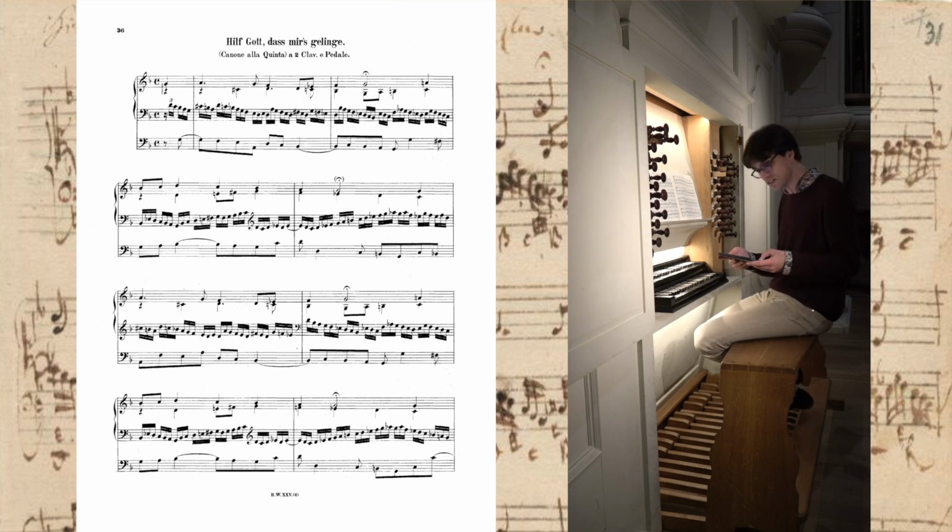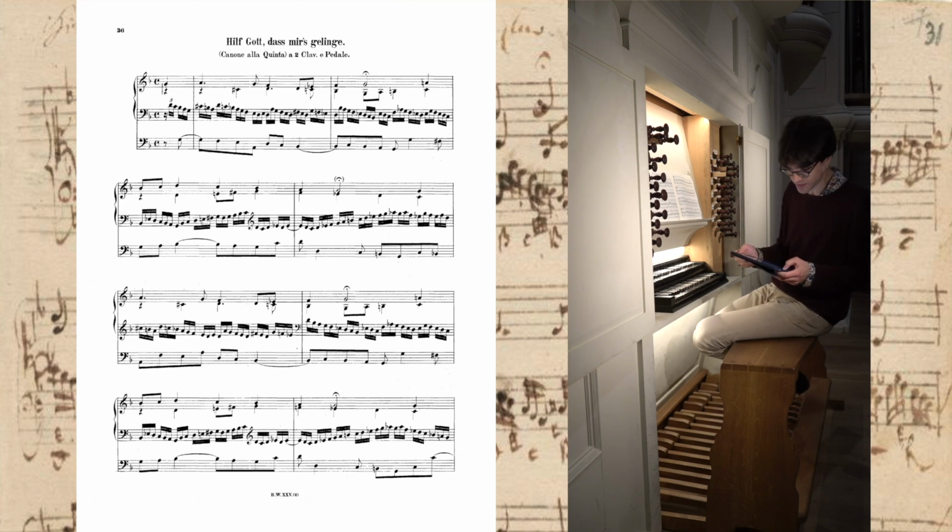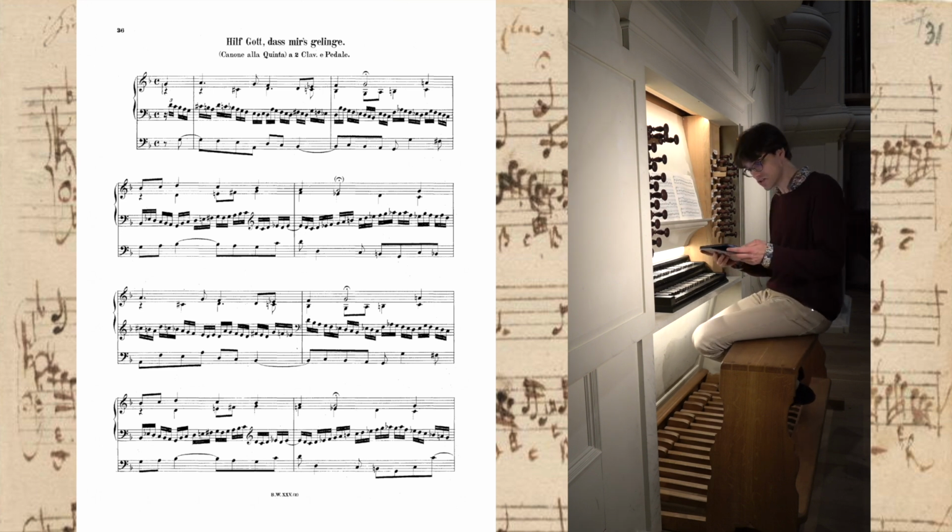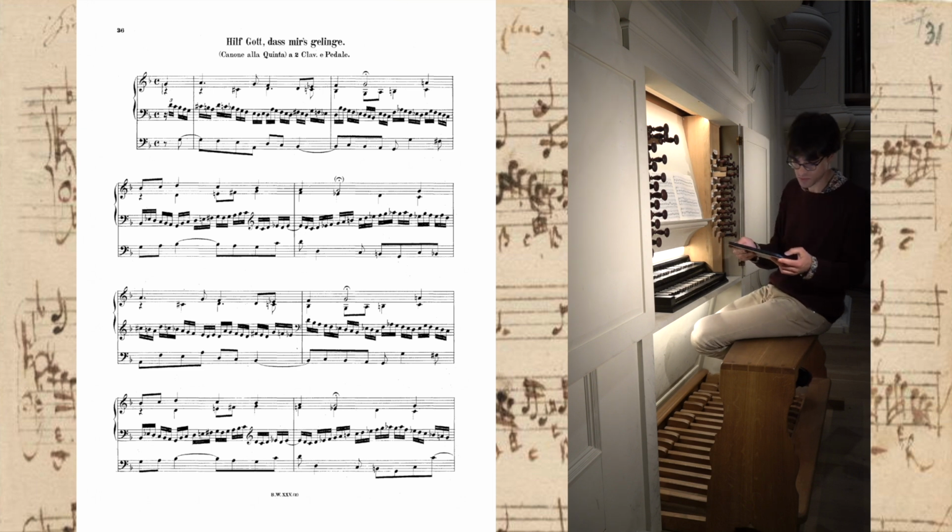Hilf Gott, dass mir gelinge, du edler Schöpfer mein, die Silben reimen zwingen, zu Lob den Ehren dein. Which translates as, help God, that it succeed for me, you noble creator mine, to force the syllables to rhyme for the praise of your honor. That I may joyfully begin to sing of your word, Lord, be willing to assist me.